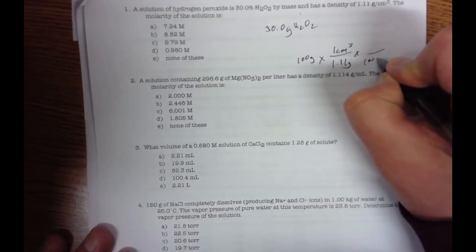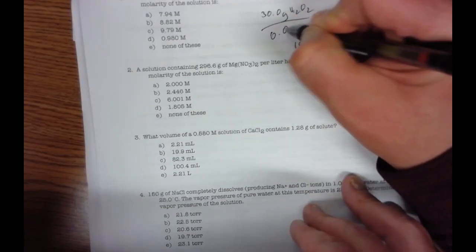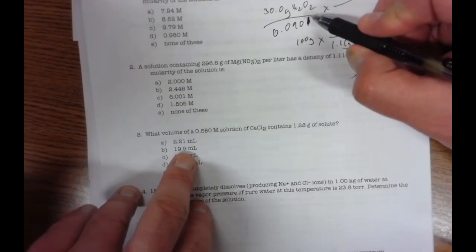Every 1,000 centimeters cubed is 1 liter. 100 divided by 1.11 divided by 1,000 is approximately 0.09009. So there's our liters. We're going to take 30.0 grams.